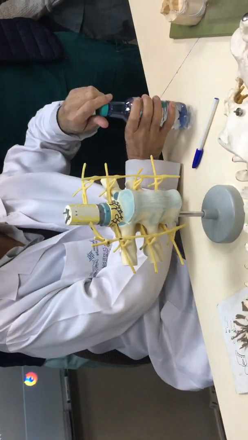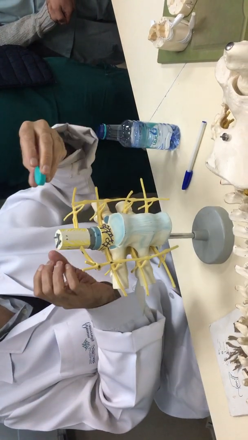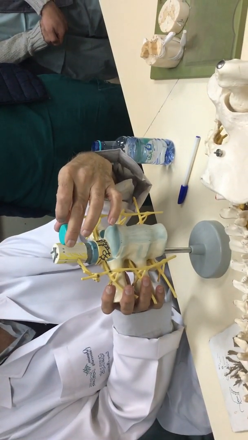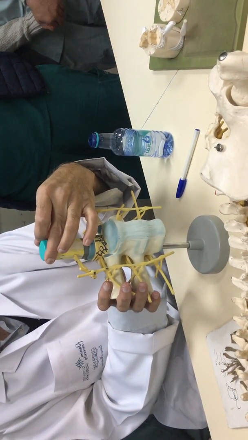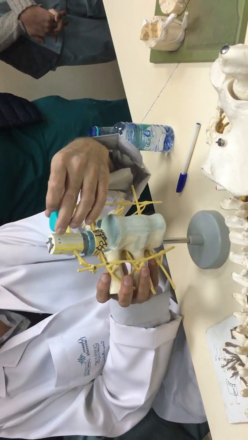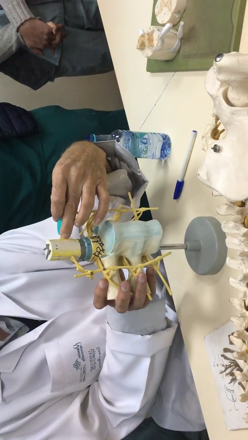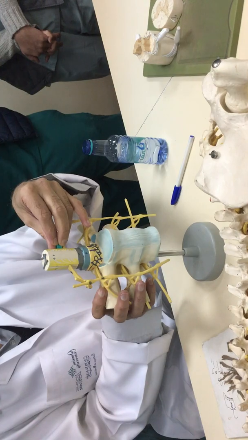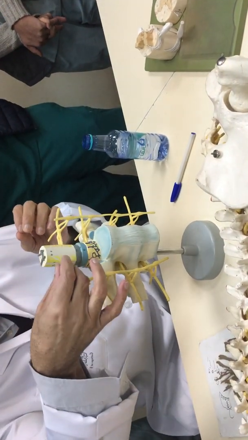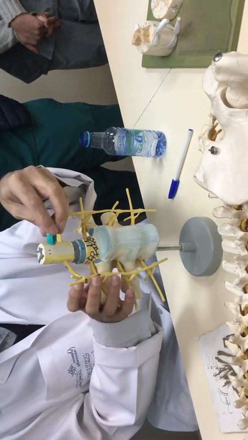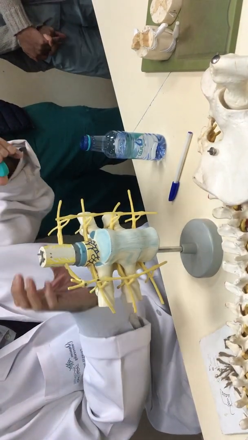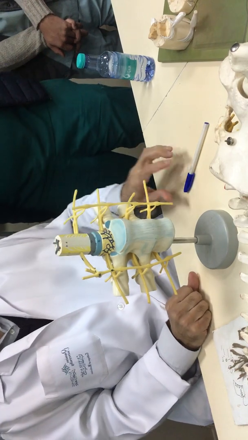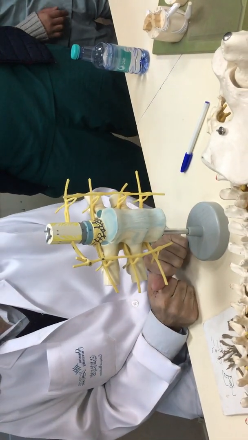Suppose this is the disc, and this is the nucleus pulposus. If it is compressing on the center, it is going to damage the whole cord. If it is coming out from one of the sides, it may damage one of the nerves, especially the posterior one, or a bigger damage can damage the whole of the cord itself. So this condition is called disc prolapse, or the prolapse of the nucleus pulposus.